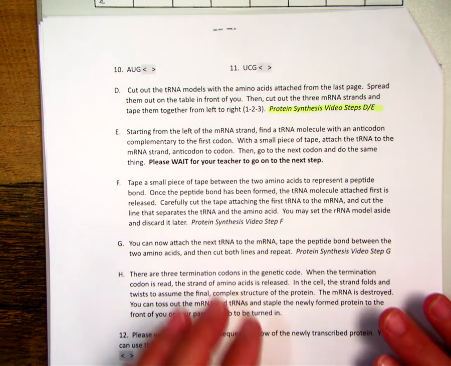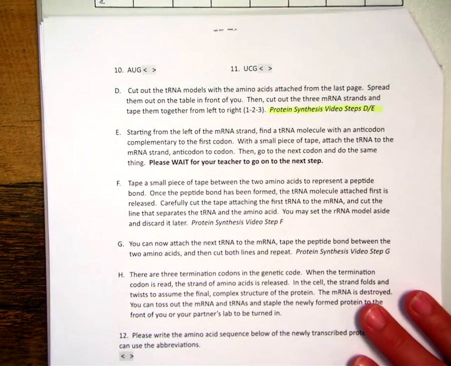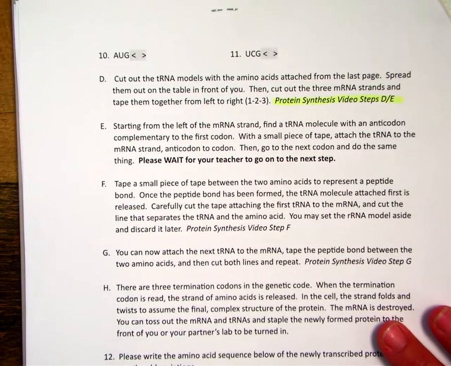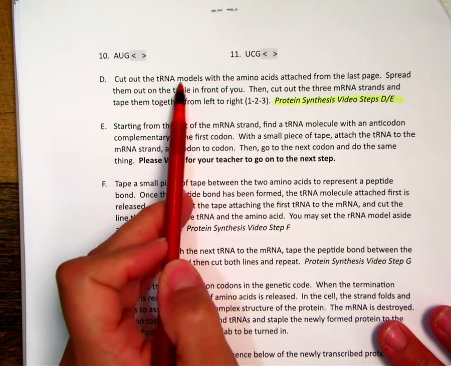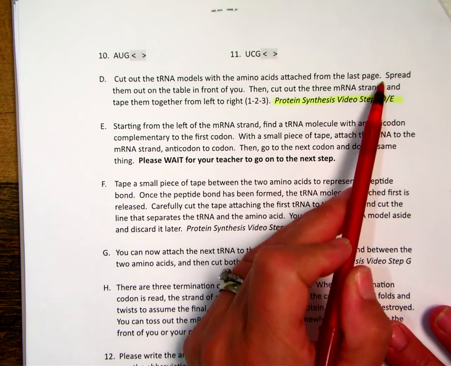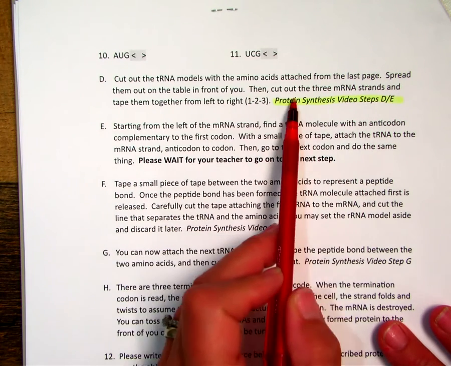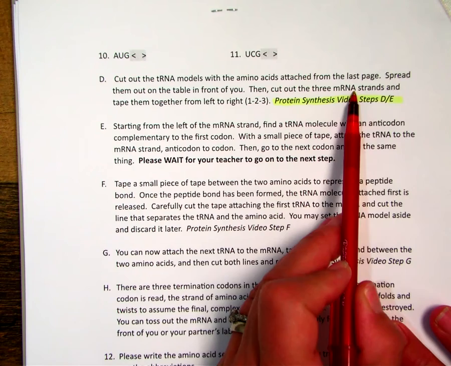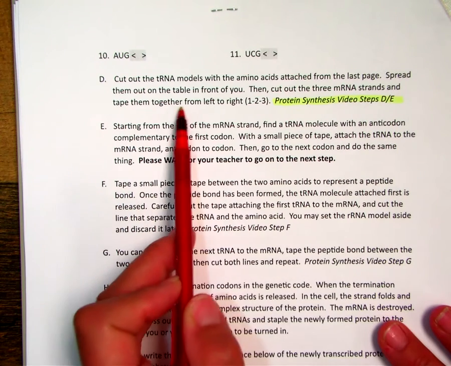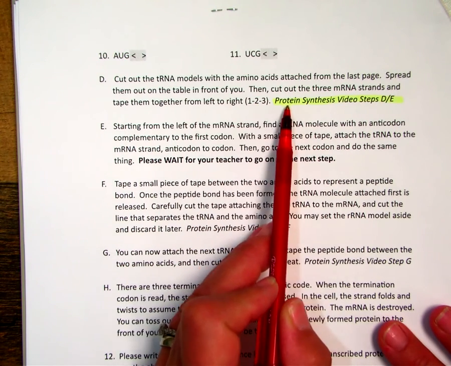All right, so we are now at steps D and E in the protein synthesis lab. All right, so look at step D. Cut out the transfer RNA molecules with the amino acids attached from the last page on the lab. Spread them out on the table in front of you, and then cut out the 3 messenger RNA strands and tape them together from left to right in order 1, 2, and 3.